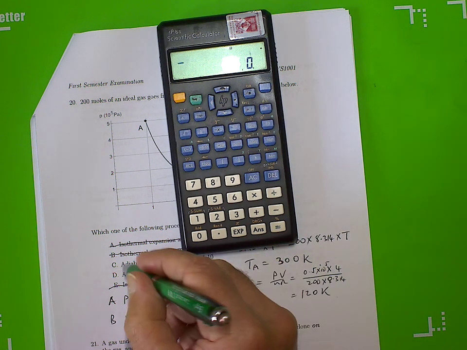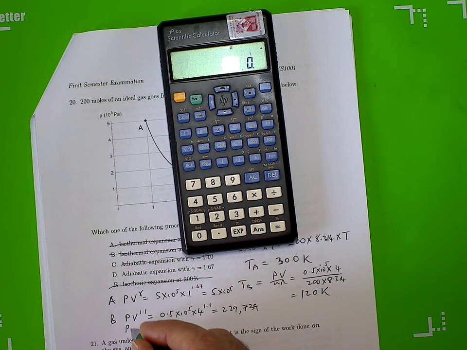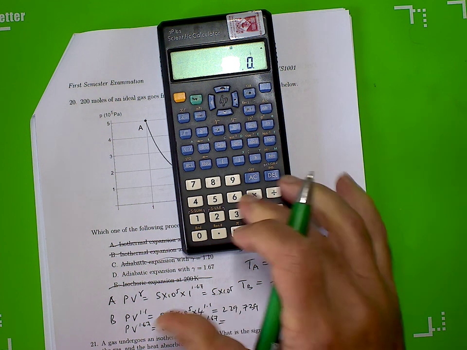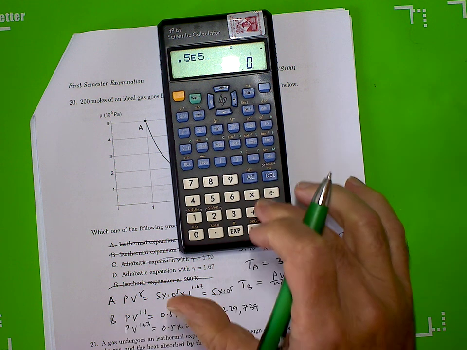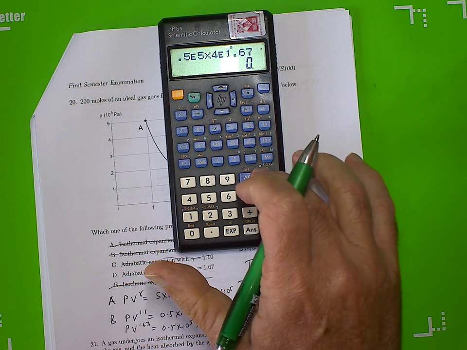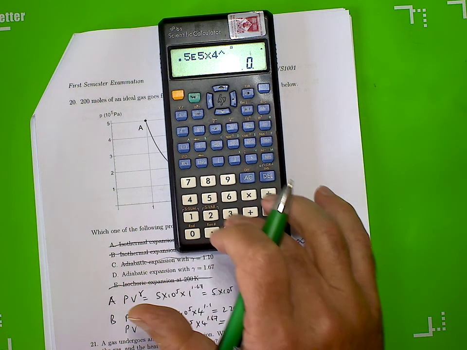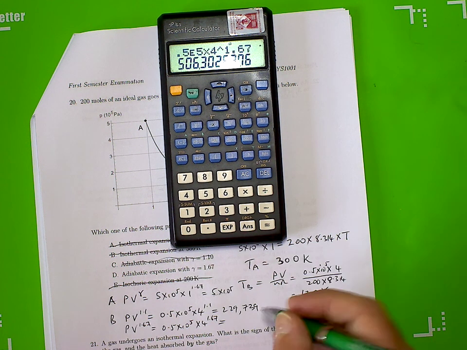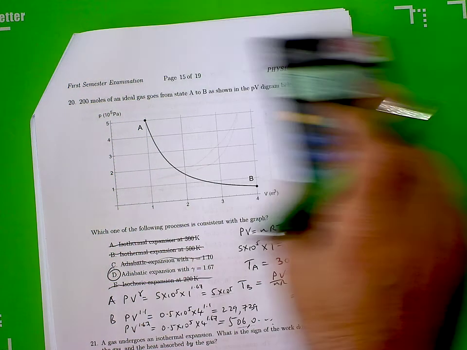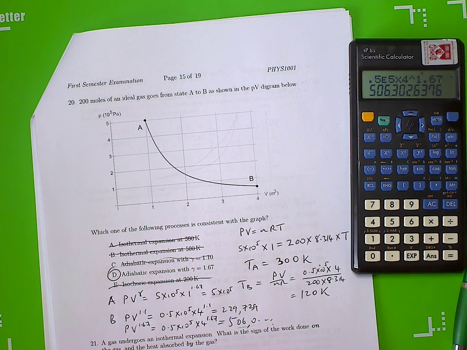So we think it's not that, but we've got to check that at B, PV to the 1.67 is 0.5 times 10 to the 5th times 4 to the 1.67, and that's 506,000, so basically 5 by 10 to the 5th. So yes, D is the most consistent. That's why you hate Darren's questions, because they're hard.